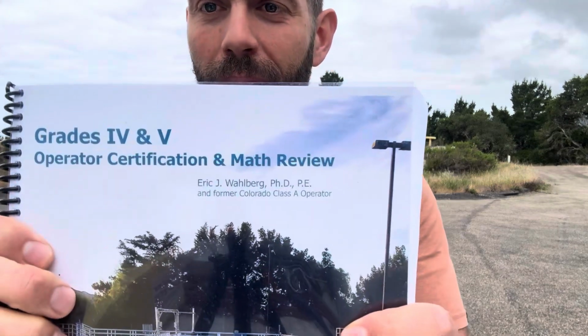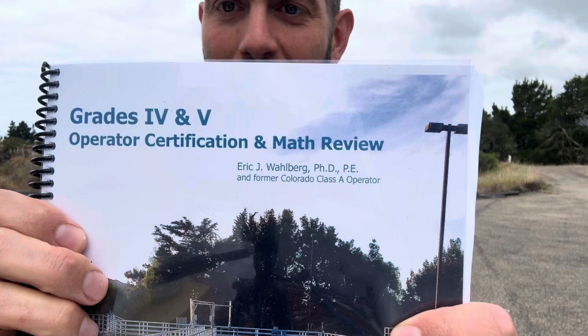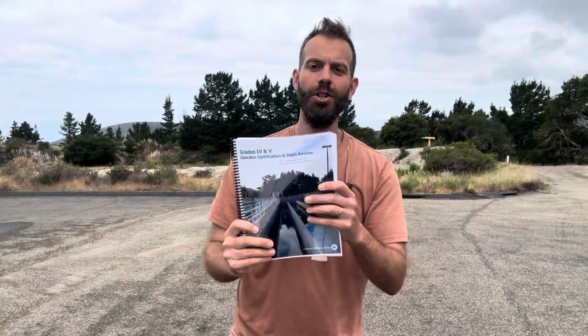Hey everybody, I wanted to do a quick study update about my grade 5. I purchased a new study manual. It is the grades 4 and 5 operator certification in math review from Eric Wahlberg from Wastewater Technology Trainers. I used his grade 3 study guide on my grade 3 and it's one of the key sources I used, and it was great. I actually used it for my 4.